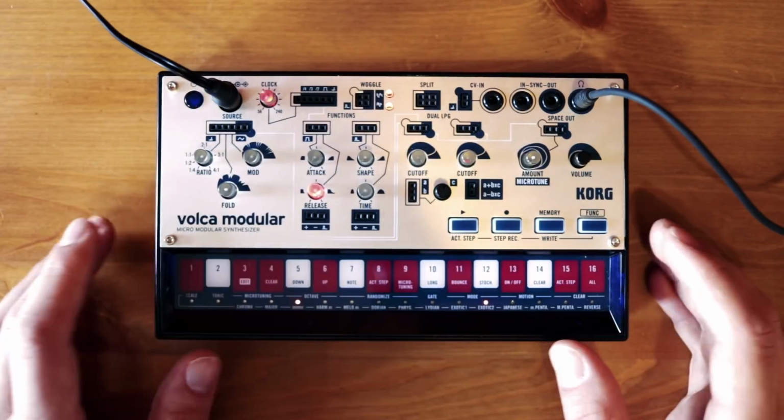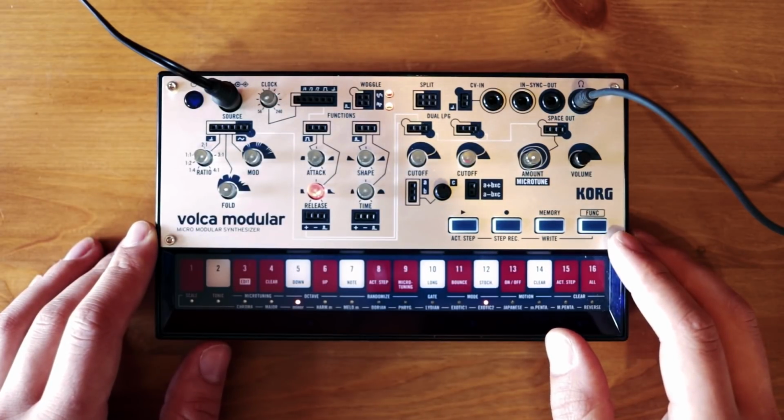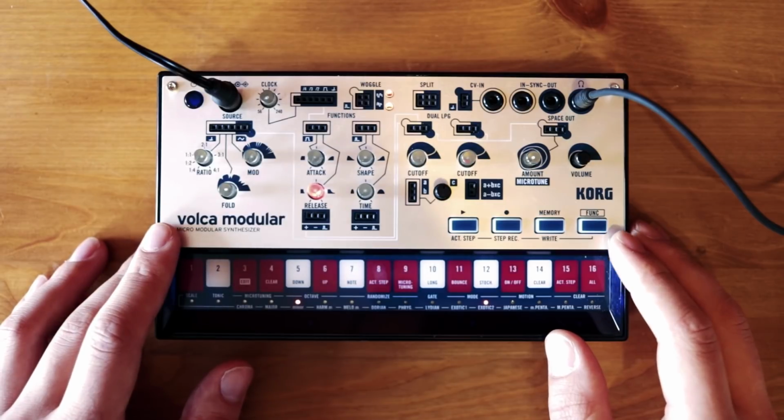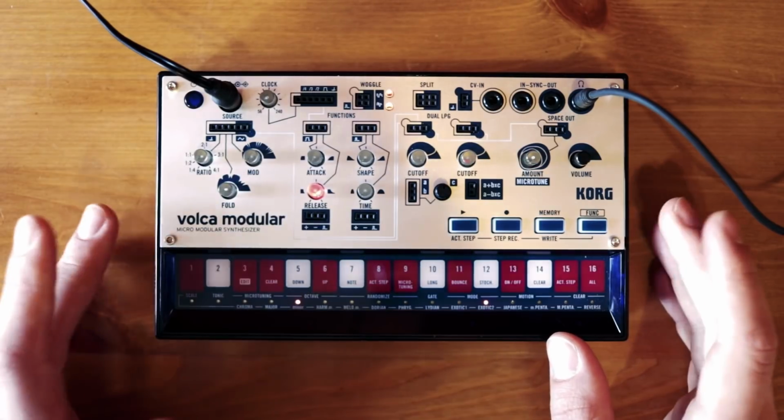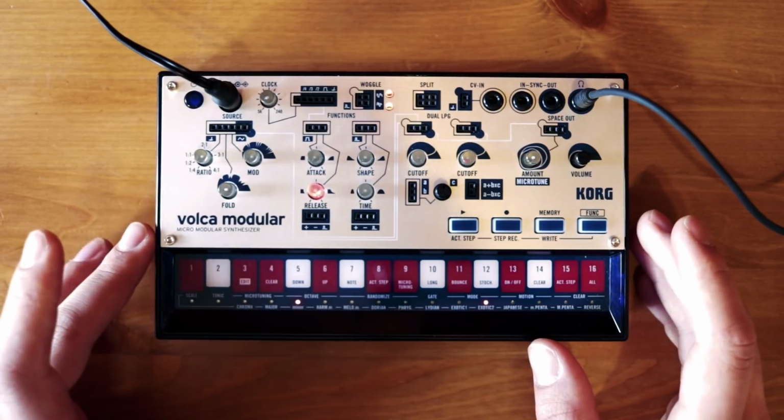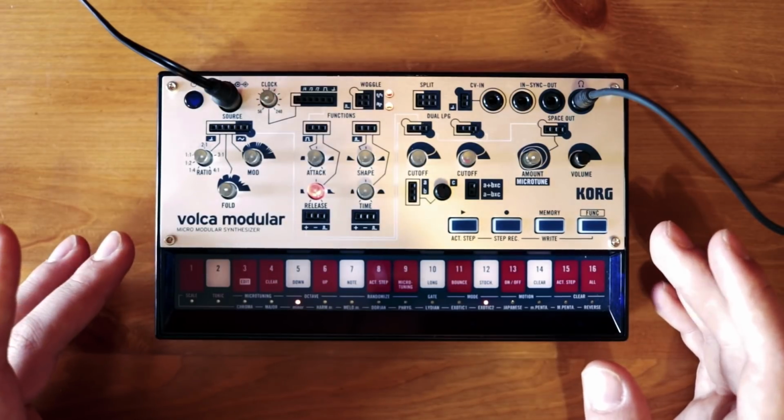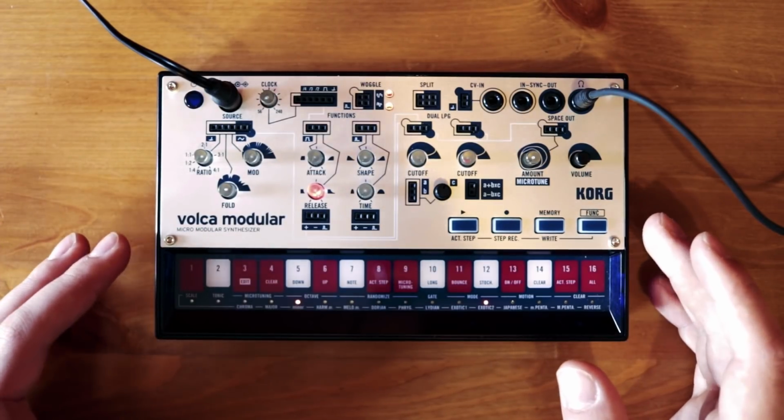Hey everyone, we're here with Patch of the Week with Volca Modular, and today we're going to be doing something a little bit different. Instead of creating a sound from scratch, we're actually going to be showing you how to achieve a certain effect on the actual notes that you play.